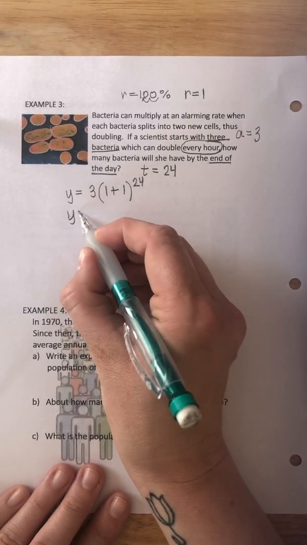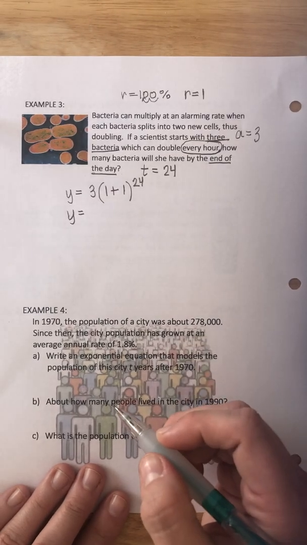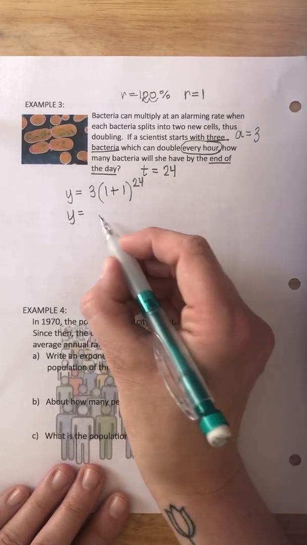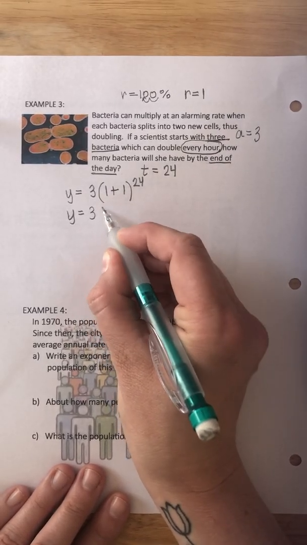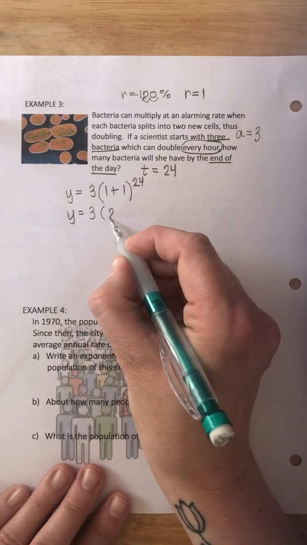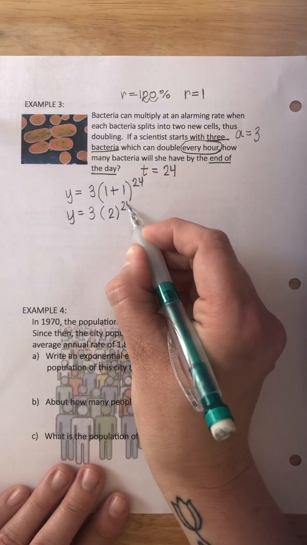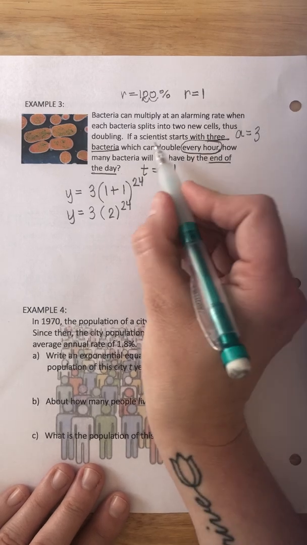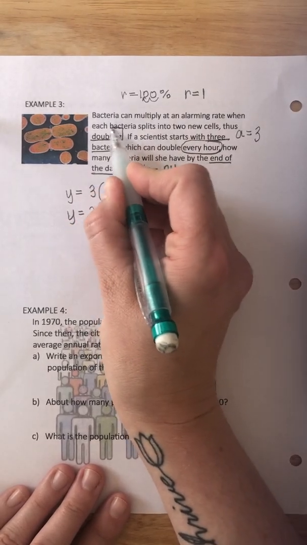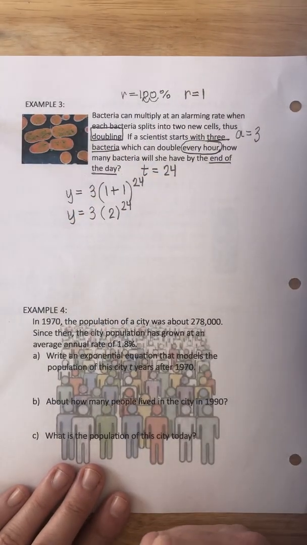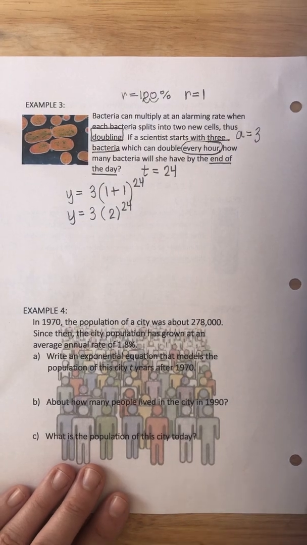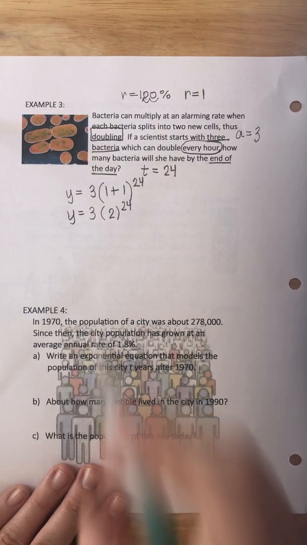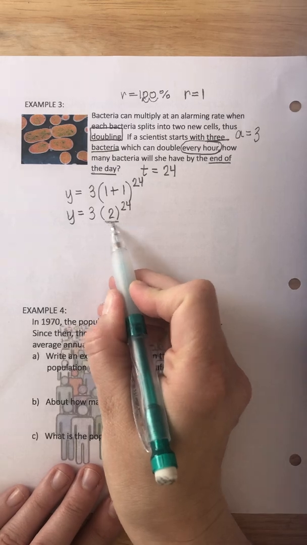Here's what I want you to notice real quick, because I think that if you can notice this, it's going to make problems like this easier. Inside of the parentheses, when you add 1 plus 1, obviously you get a 2. Let's go back and look at the word up here that was so important, doubling. What does it mean to double something? That means you have twice as many as you had to begin with. Notice what this base is, a 2.